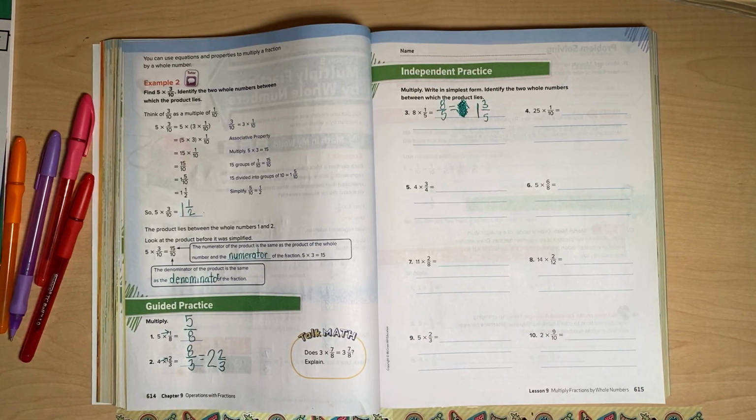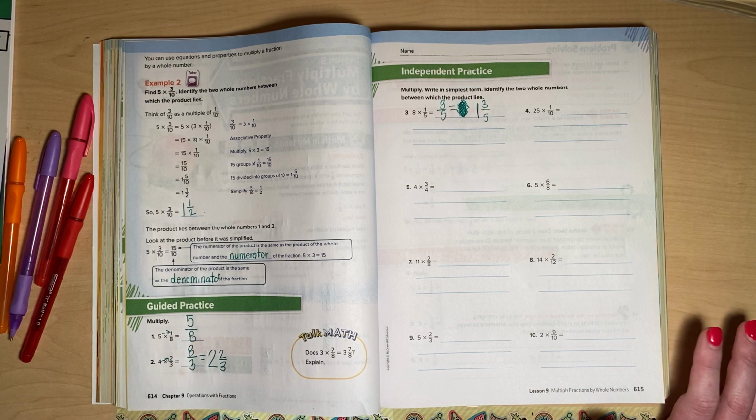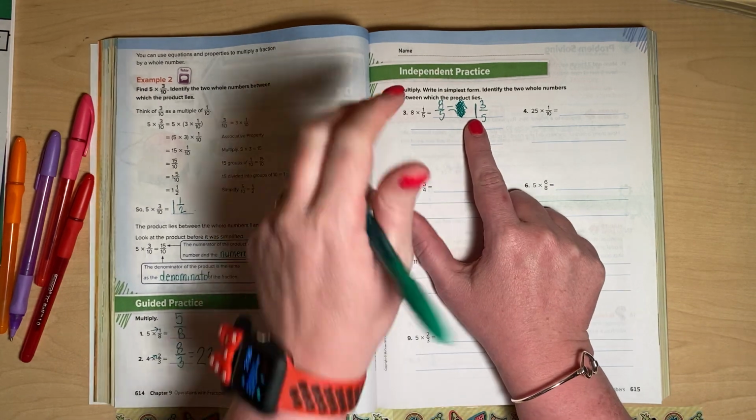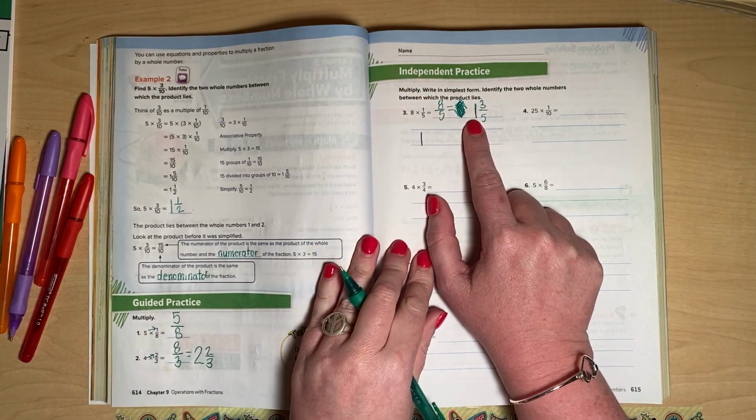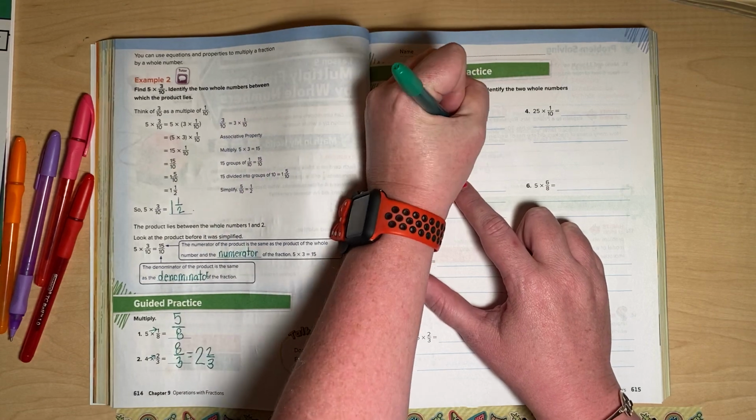So then it says identify the two whole numbers between which the product lies. Well, I know that it's between 1 because that's my whole number, and what comes after 1? 2.